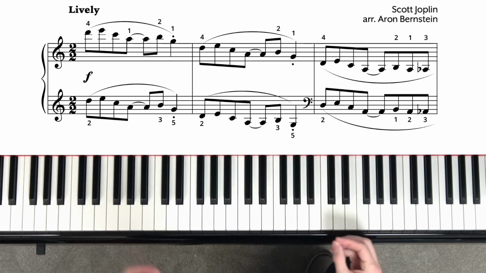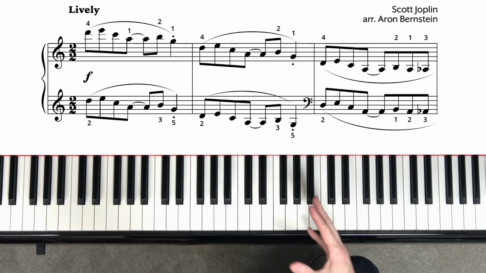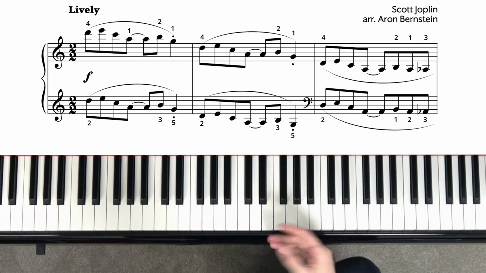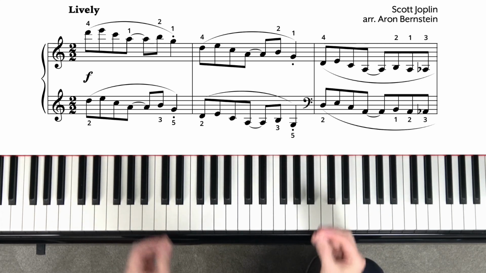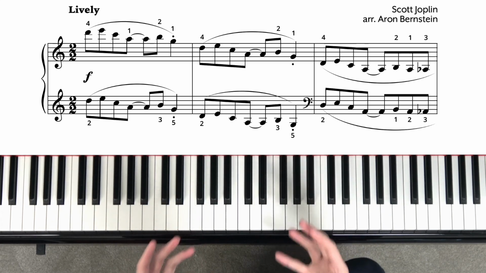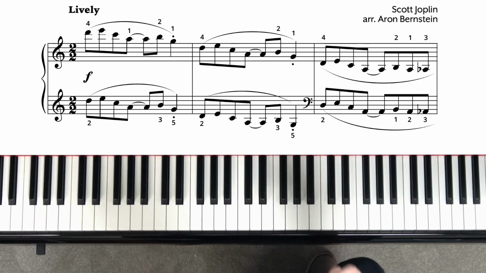Now that you know all the notes for the A section, it's time to do lots of practice. I suggest for a couple of days, focus mostly on hands alone, counting out loud. The counting out loud is so important for this piece. Because of all the syncopations, the rhythms are not going to be correct unless you are counting.